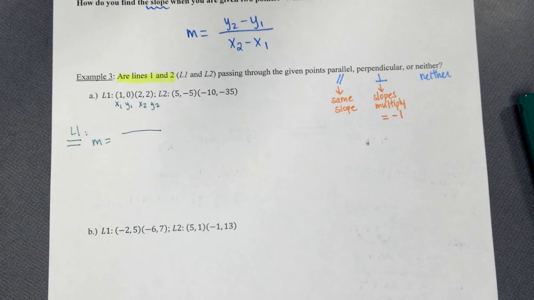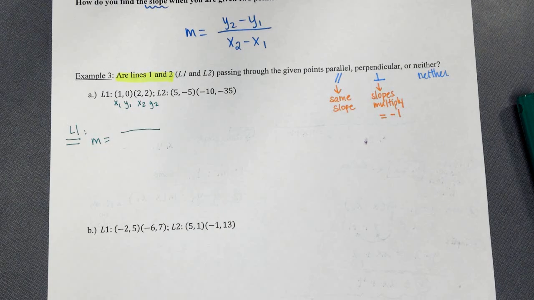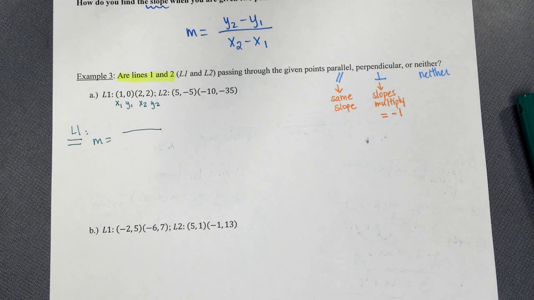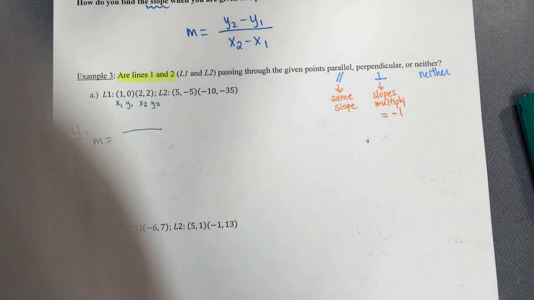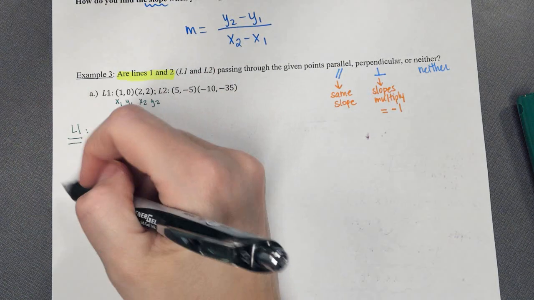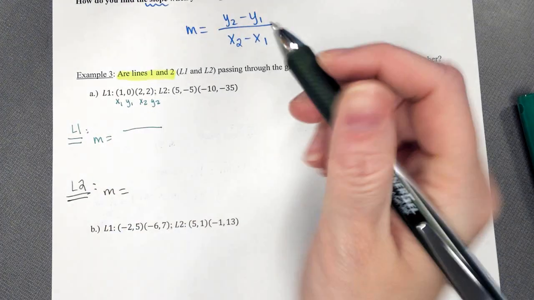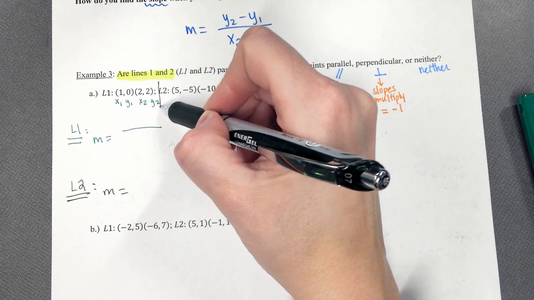Okay, and then I want you to plug those in. And then when you're ready, we'll do the same thing with line 2.